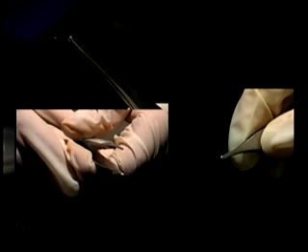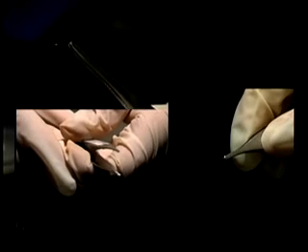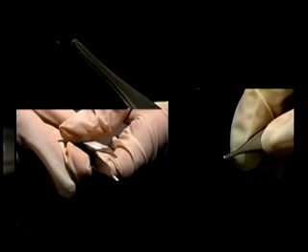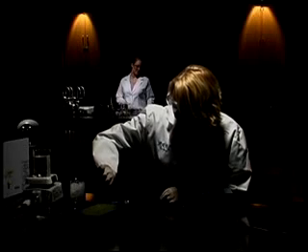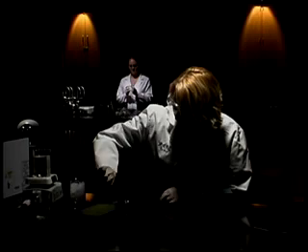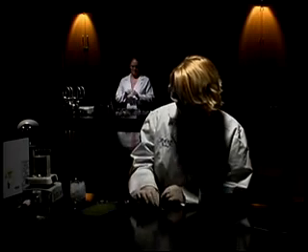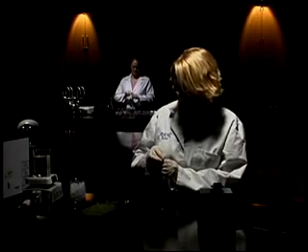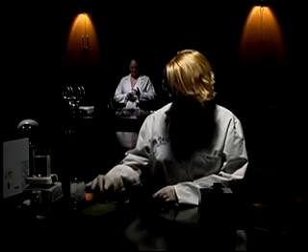One simple way of obtaining cells is from eyebrow hairs. Pluck 3 or 4 that contain a sheath, a barrel-like structure that surrounds the base of the hair. Sheaths are often white. Place the hairs in the bottom of a 1.5 milliliter screw-top tube. Obtain a lysis solution and mix it by pipetting it up and down.